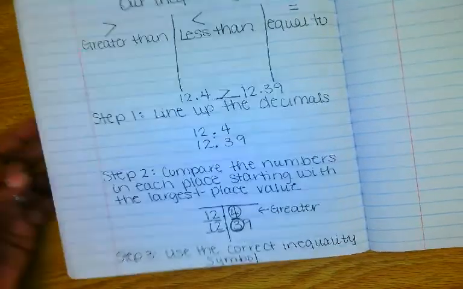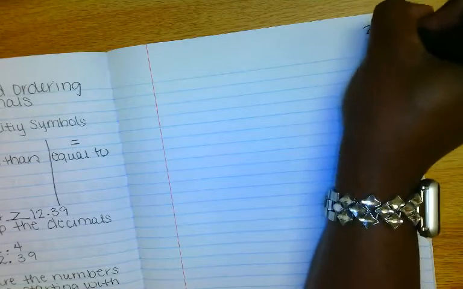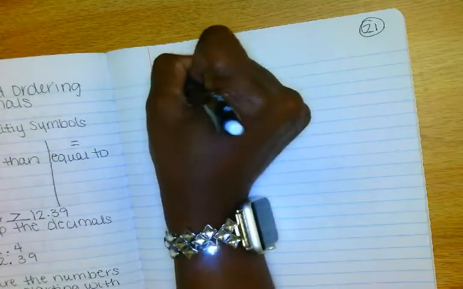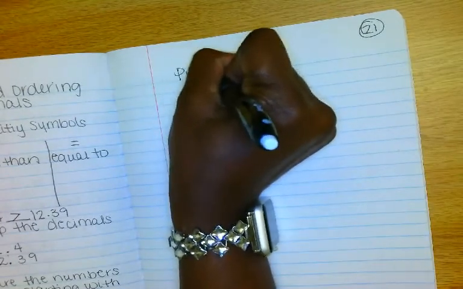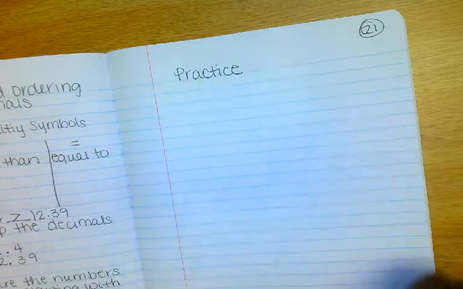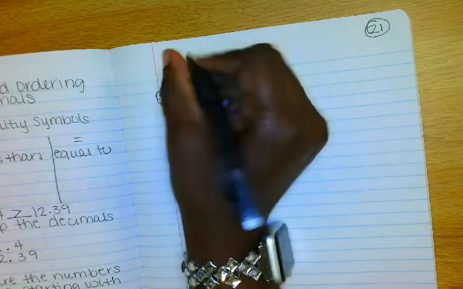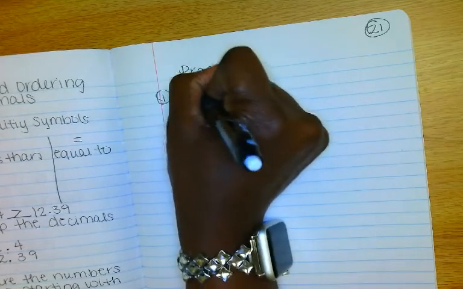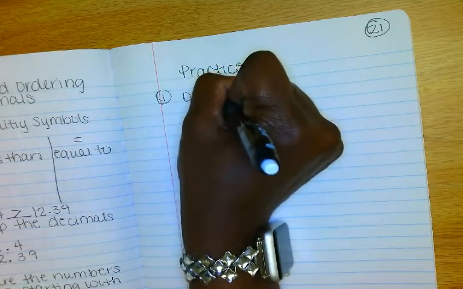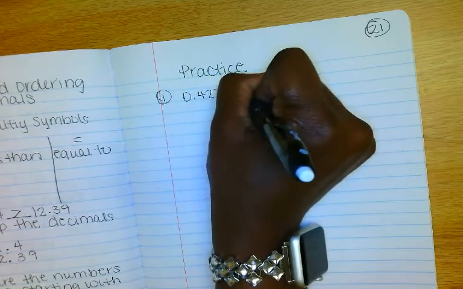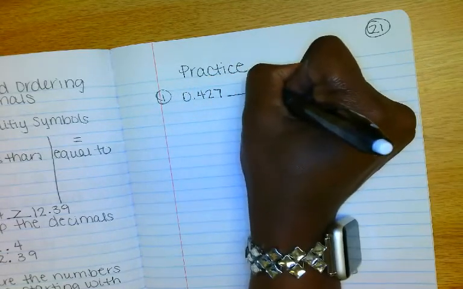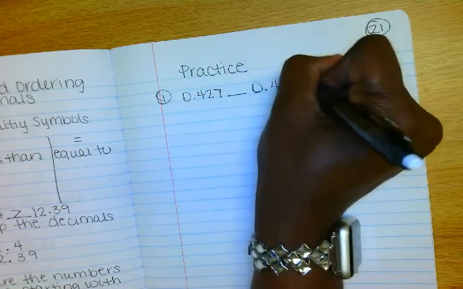Okay. Let's go to our next page. We should be on 21. And we're going to practice. So the first one that I want to compare is 0 and 427 thousandths. I'm going to compare that to 0 and 425 thousandths.